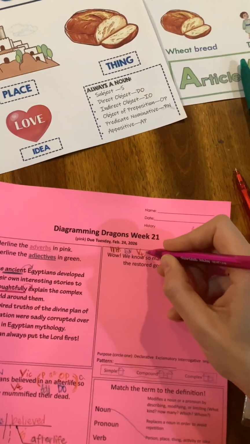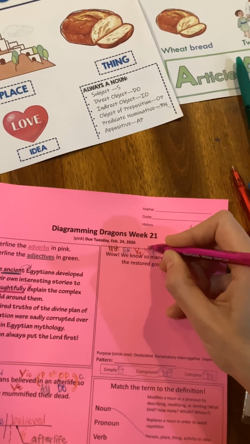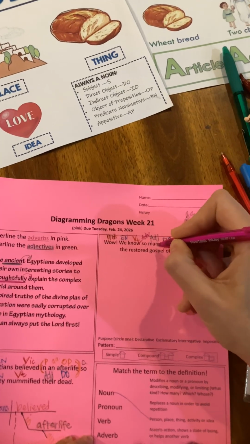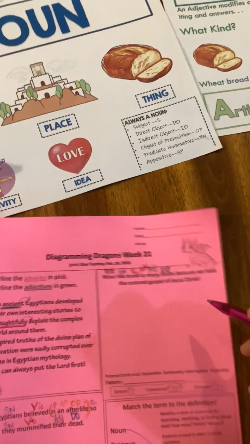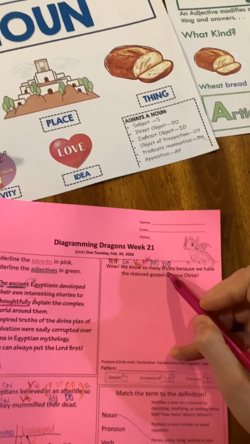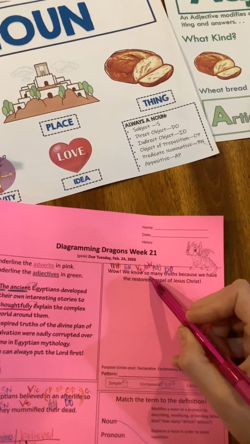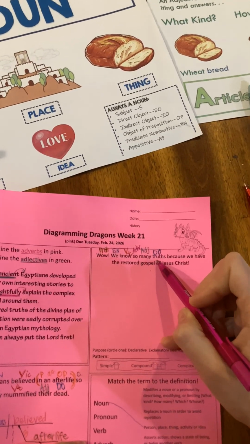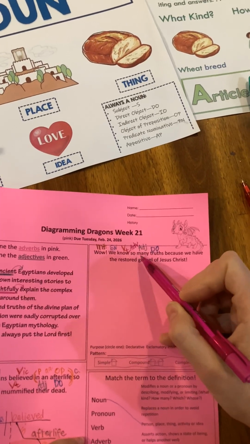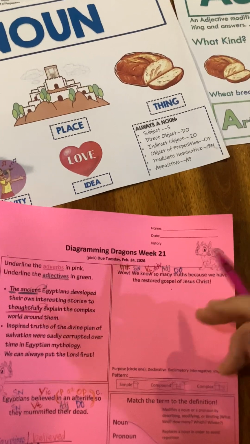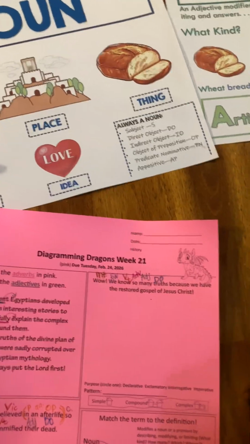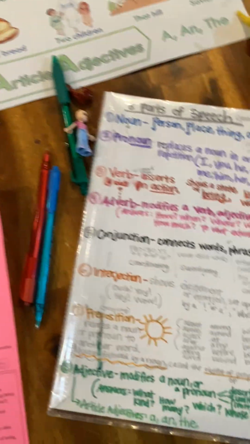So let's put ADV, adverb. So many truths. So we have an adverb and an adjective telling us about truths. The so is telling us about the adjective, and the adjective is telling us about the direct object. So many truths. Great. And then because, who knows what kind of word because is? Think back on your parts of speech.